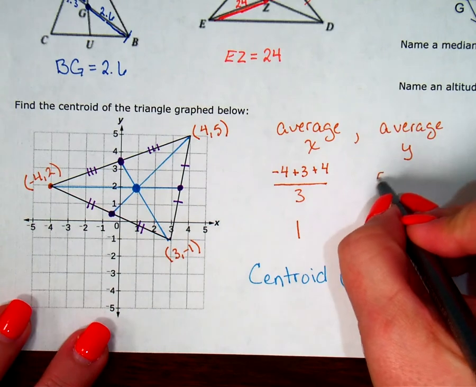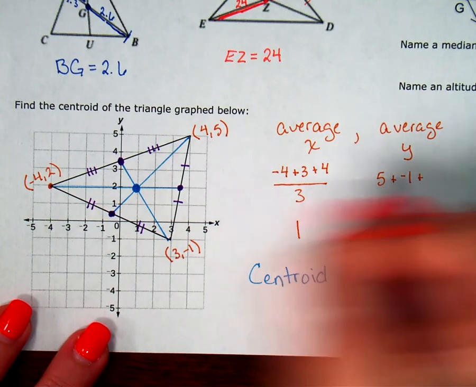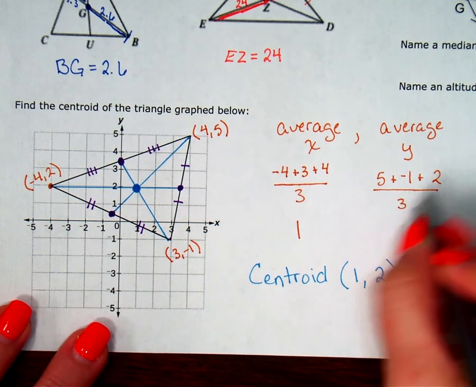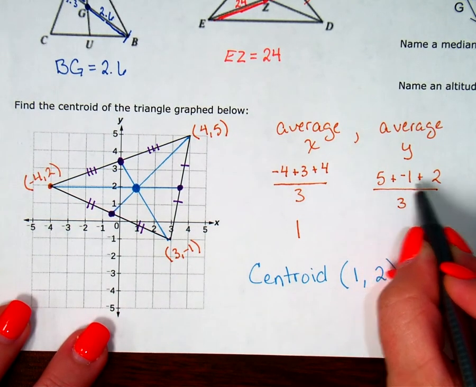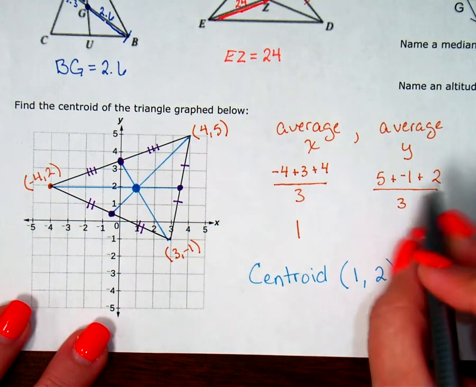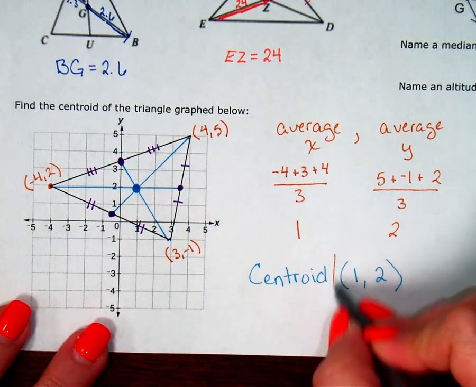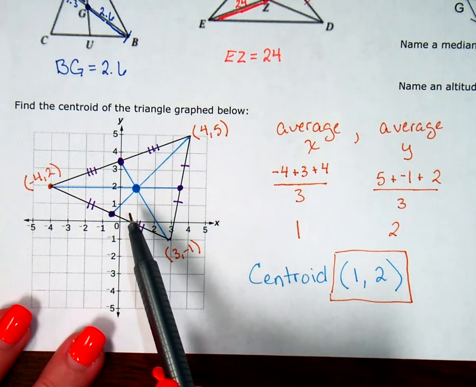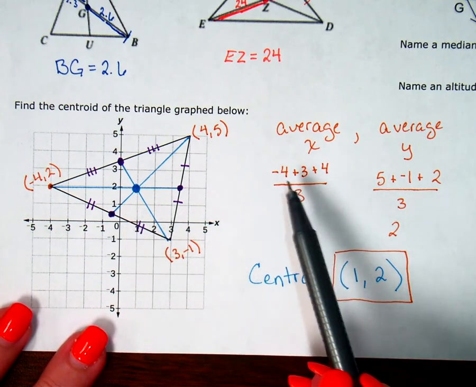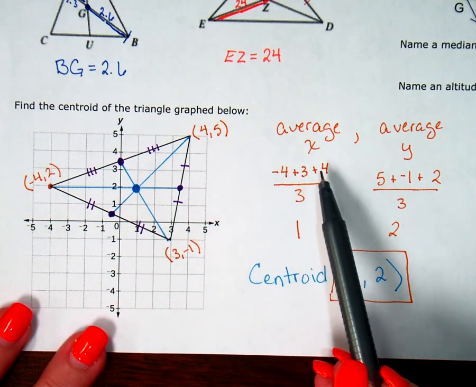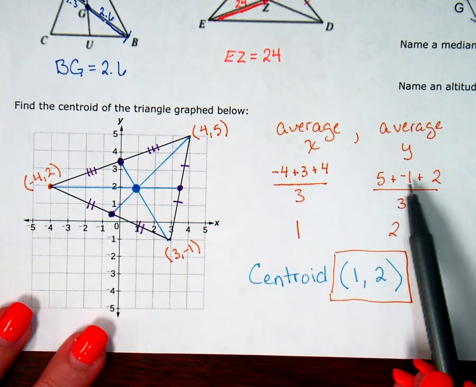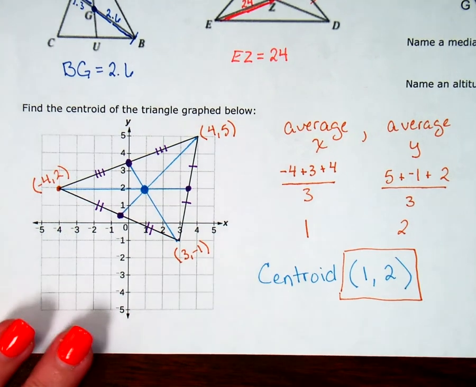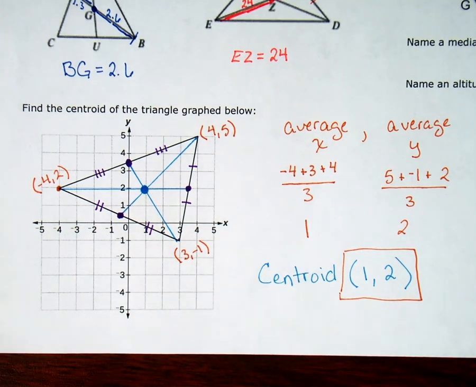When I do my y values, 5 plus -1 plus 2, there's 3 numbers, so divide by 3. 5 minus 1 is 4. 4 plus 2 is 6. 6 divided by 3 is 2. My centroid is the point 1, 2. So if you have graph paper, you can do it with the graph, but I sometimes find it's just easier to add my x values together, divide by 3, add my y values together, divide by 3. That will give me my x and y coordinates.